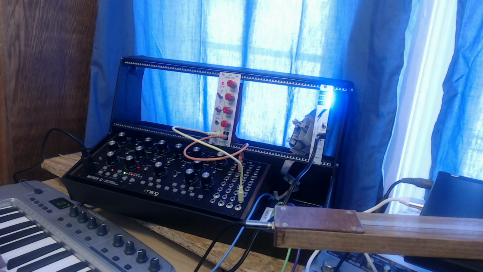Now, of course, you could get an effect quite like this by using the LFO with the filter cutoff. The thing is, though, the LFO is free running.